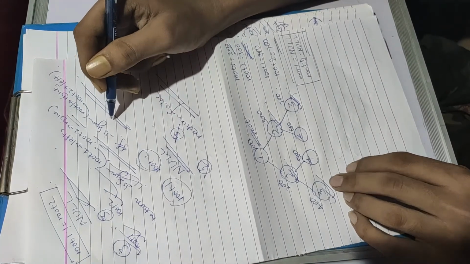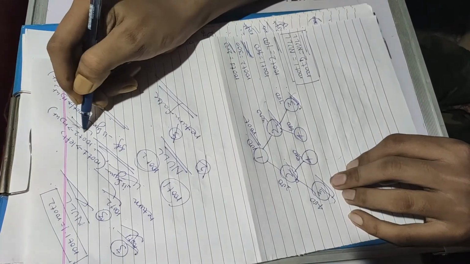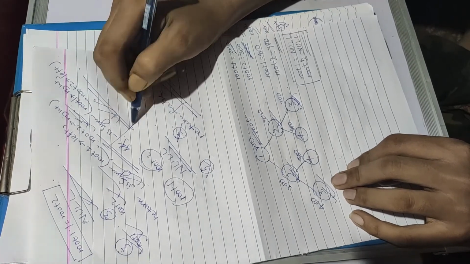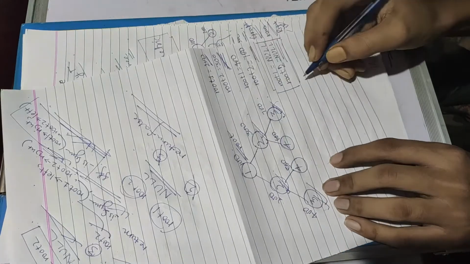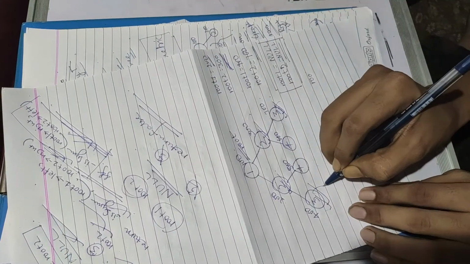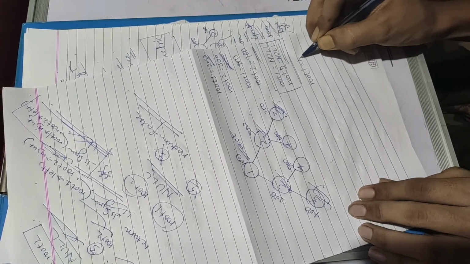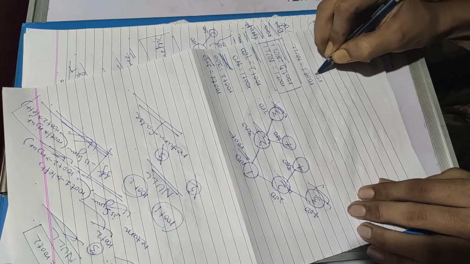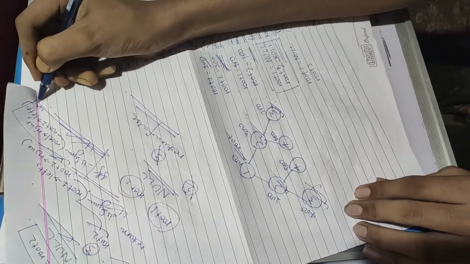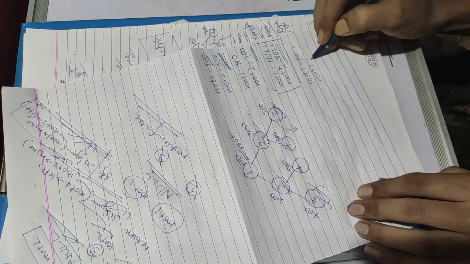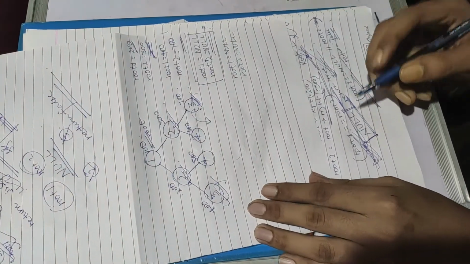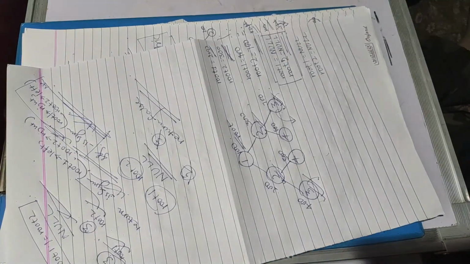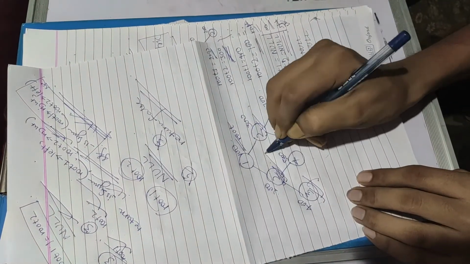Now we have checked this, so we will check the other half, that is root 1 becomes root 1's right, which is null, and root 2 becomes root 2's left, which is also null. Again we encounter the same case and return true to this node.